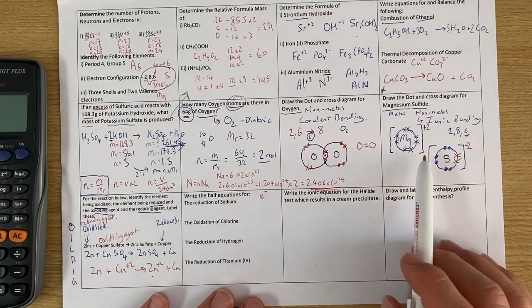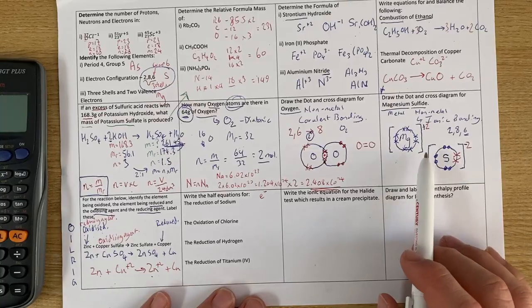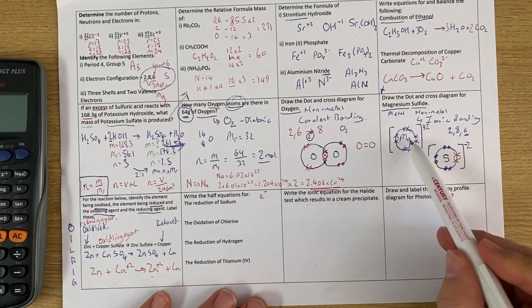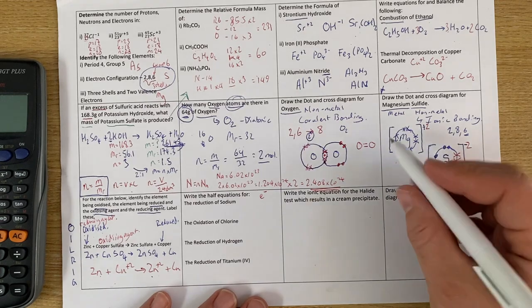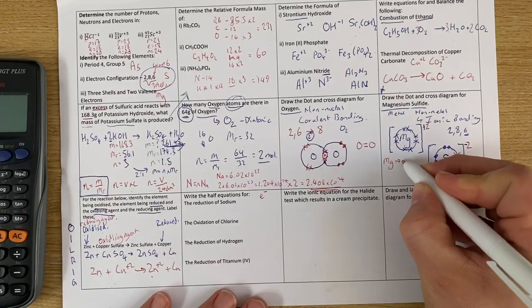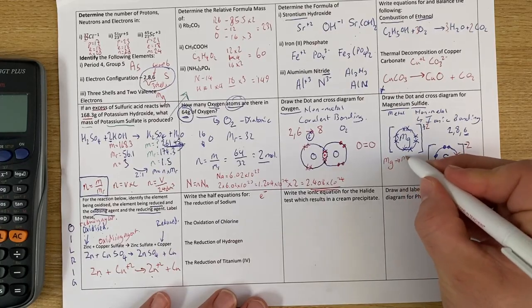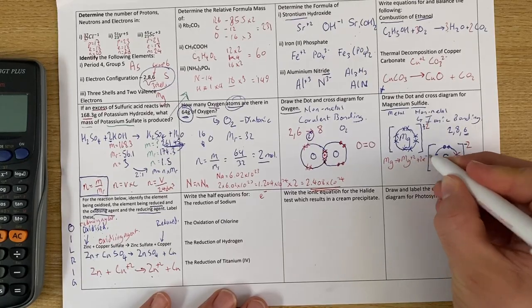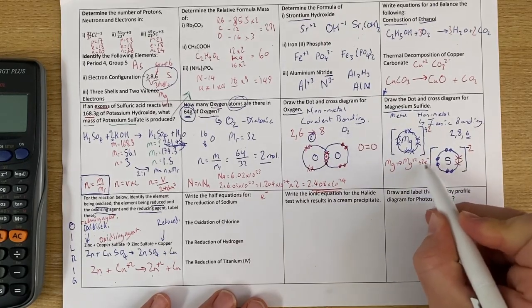For example, if we go back to ionic bonding, which we did in a previous video, then magnesium, when it reacts, loses 2 electrons. Just to represent this a different way, magnesium metal, when it forms an ion, will go from Mg to Mg2+, and it will release 2 electrons when it does that.